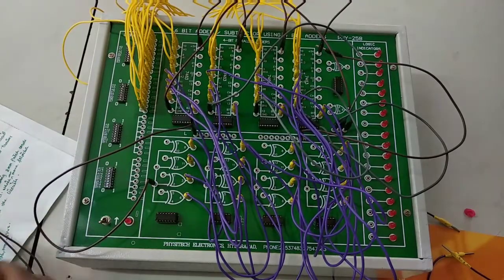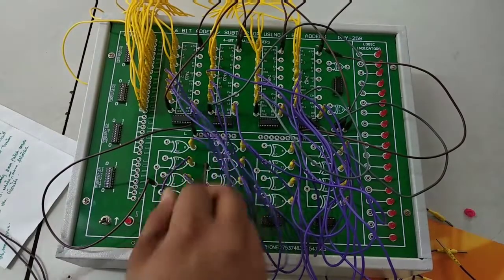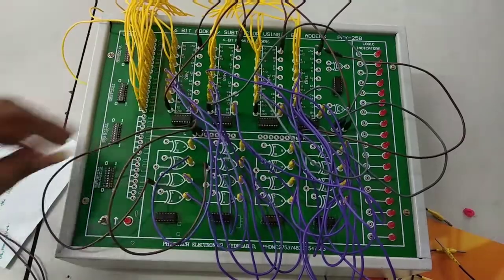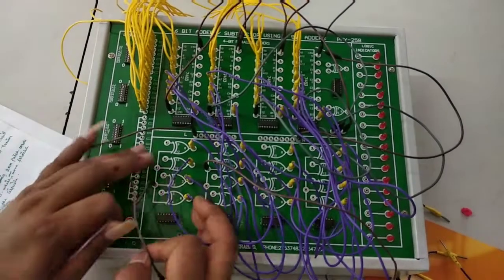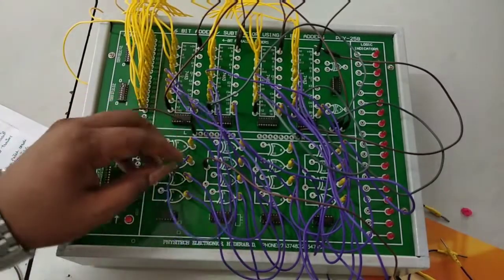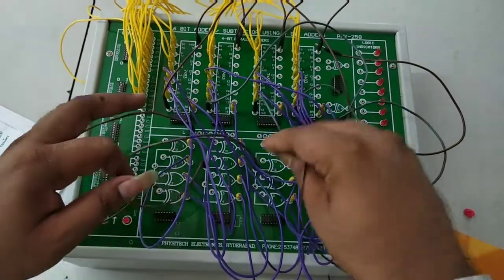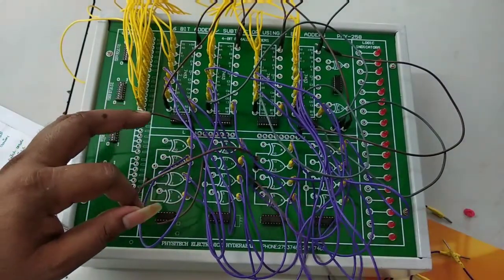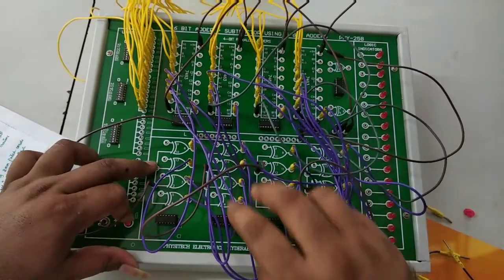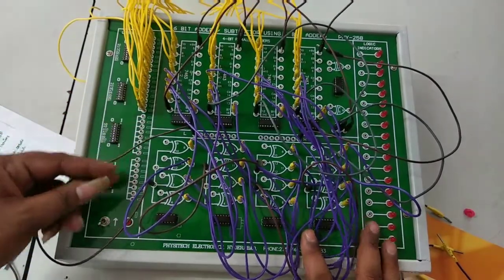Similarly, the second input of the XOR gate is common, that is connected to the low. We can give it individually, or we have to short the common to all and give it to the low level. So the second input is shorted to the 4 XOR gates of 4 sections and given to the low level.